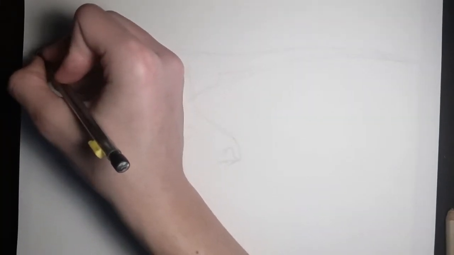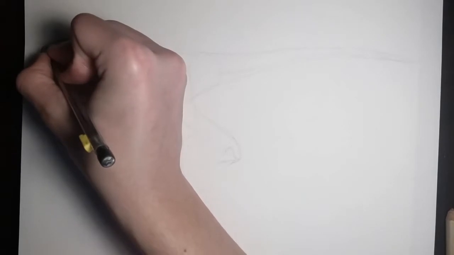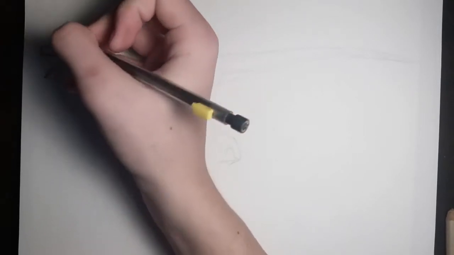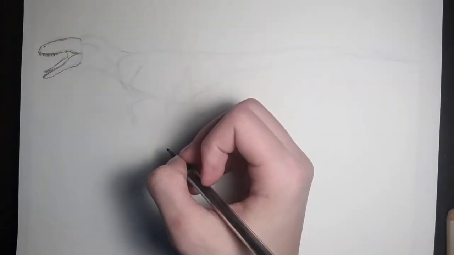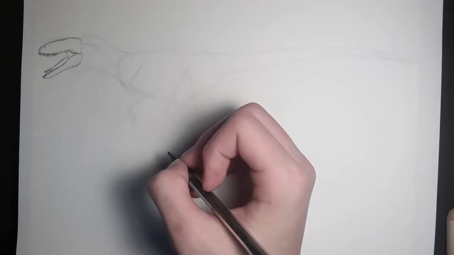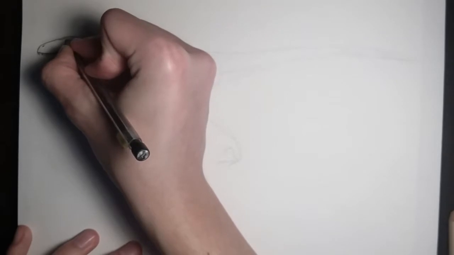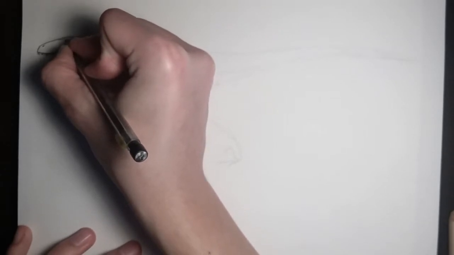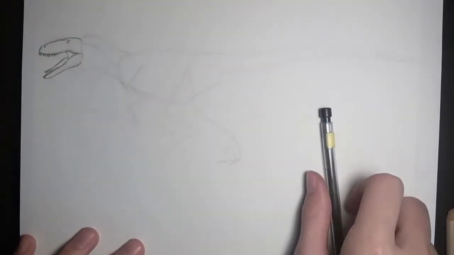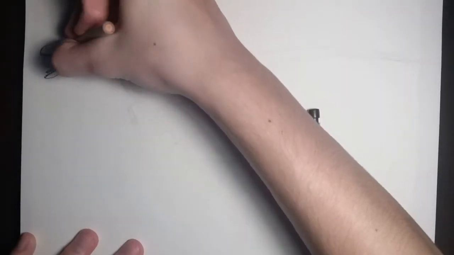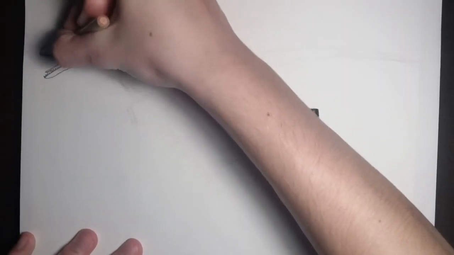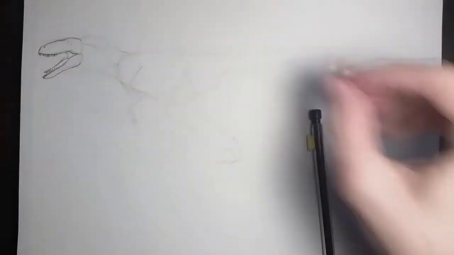And of course we got the nose. It's kind of hard to breathe or live without one of those. And I'm going to have it have more of a bird eye, which doesn't look like that, so I'm not going to do that.